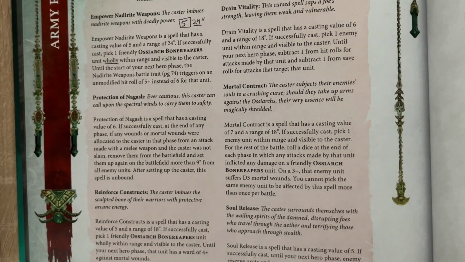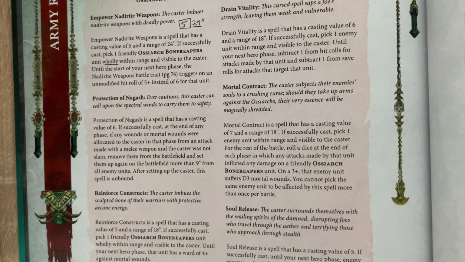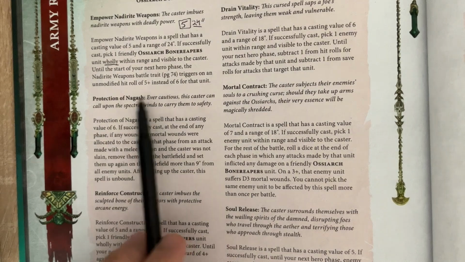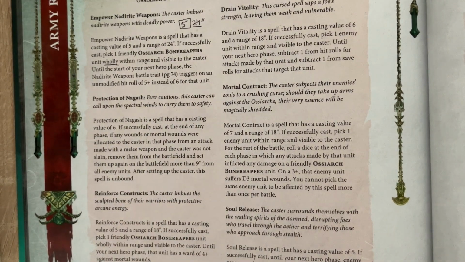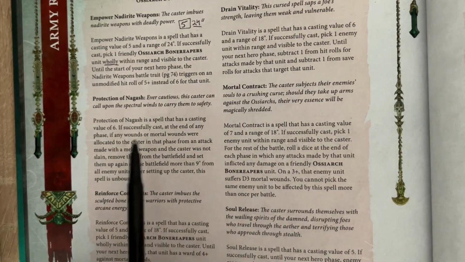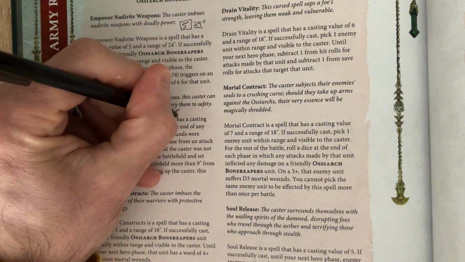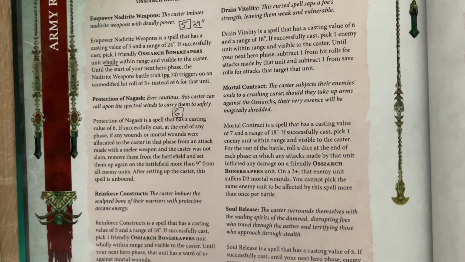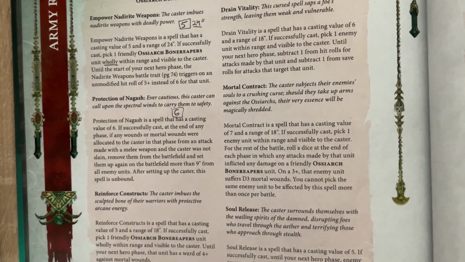All right, Protection of Nagash, which, if you followed the Broken Realms Teclis book, where Teclis and Nagash had a big showdown and Nagash killed him or whatever at the end. Of course, he doesn't ever really die. This is kind of an interesting counter to Protection of Teclis. It's a spell with casting value 6 and no range, which means it's probably unlimited or only applies to this unit.